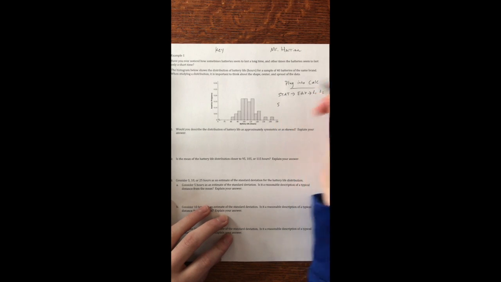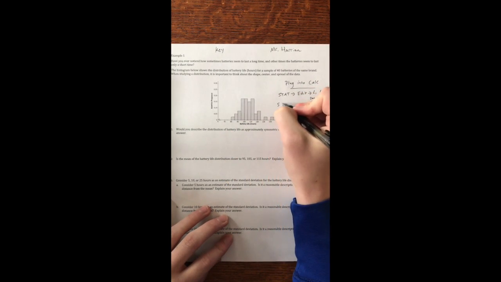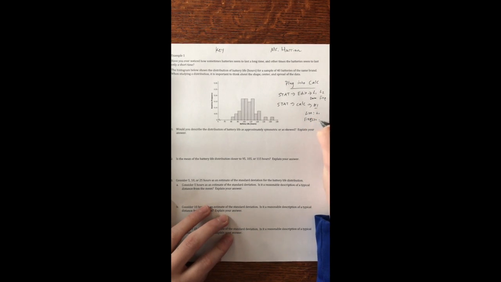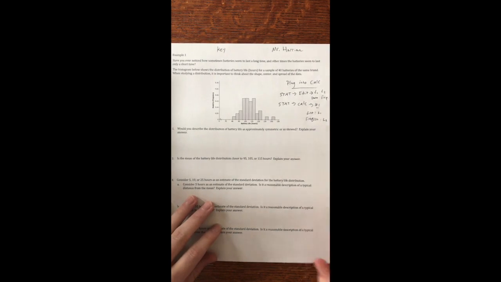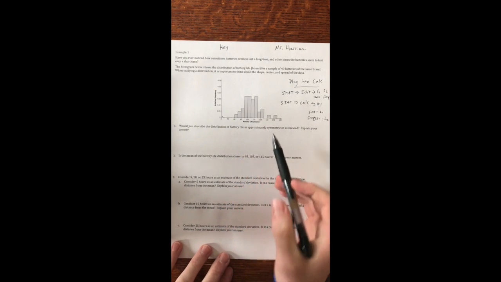L1 is going to be your data, L2 is going to be the frequency. Once all the data is entered, you can quit out of that and then go back to Stat, but this time you're going to click Calc, and if you want a little shortcut, you click number 1, or you click on 1-Var Stats. It's going to pop up with a screen that says List and Frequency List. You want to make sure the list says L1, frequency list says L2. That's your main thing.